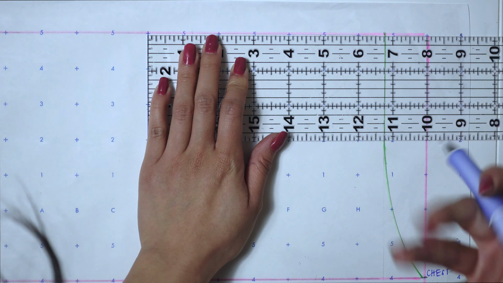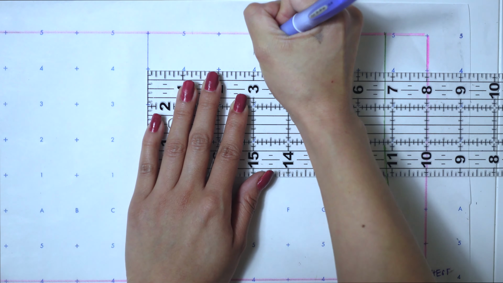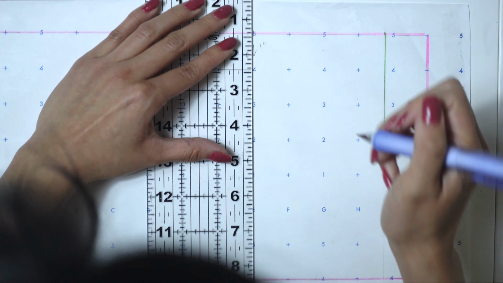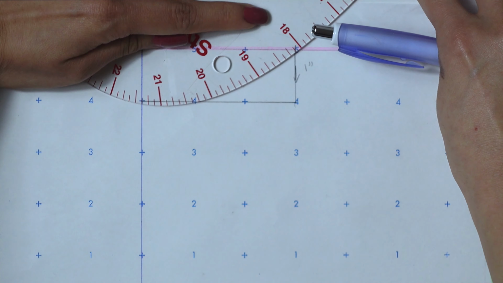Divide your neck width by 2, mark it along the top of the bodice block. Go down by 1 inch and draw a horizontal line. Use a curved ruler to create your neckline within the rectangle you've just created.